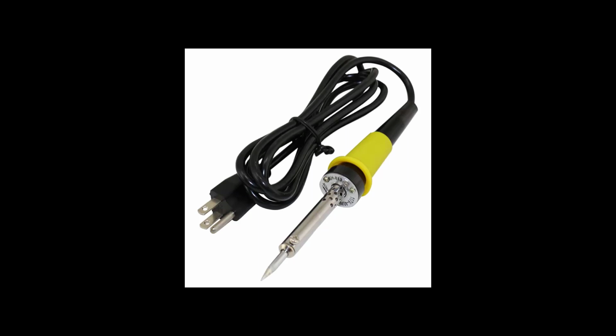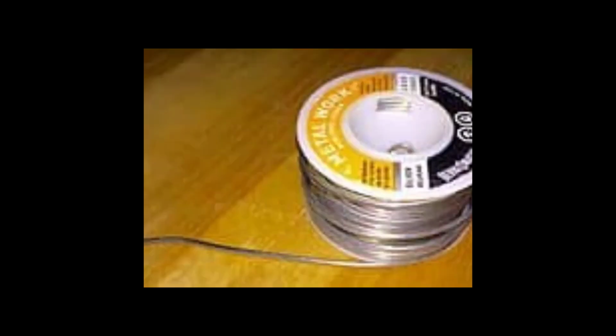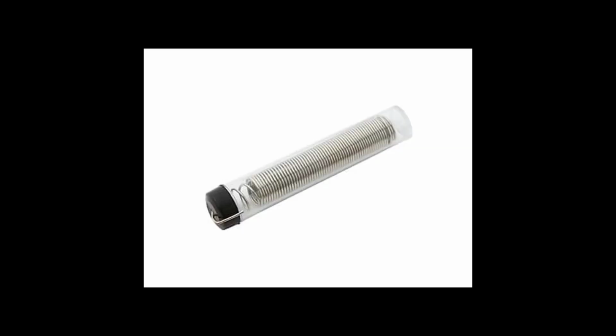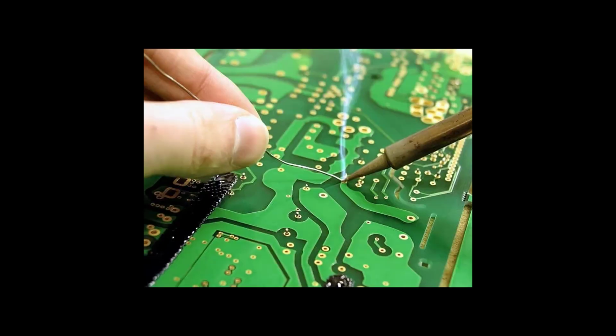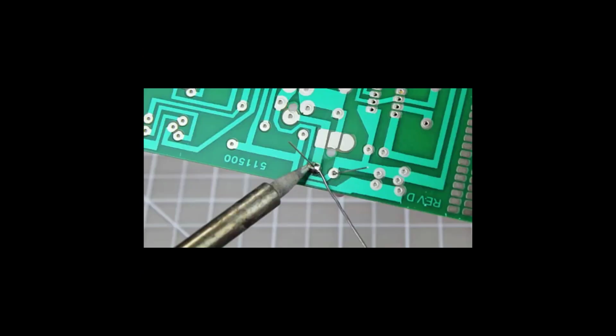Its function is to heat the solder. Therefore, the melted solder can flow in to join two work pieces. This is a solder wire. It is a metal alloy used to create strong permanent bonds, for example, copper joining in a circuit board.